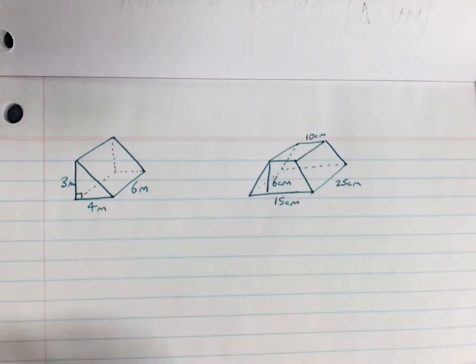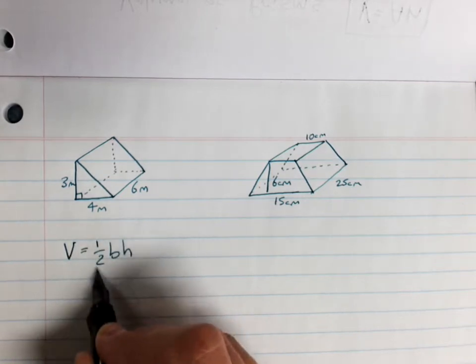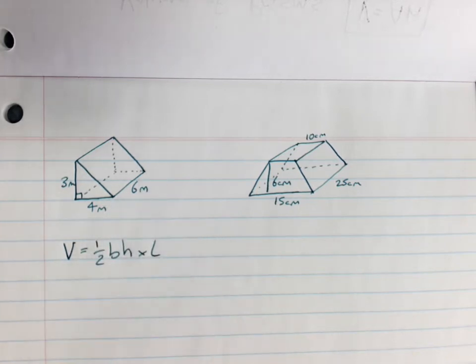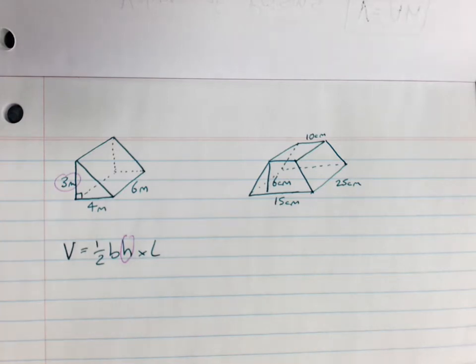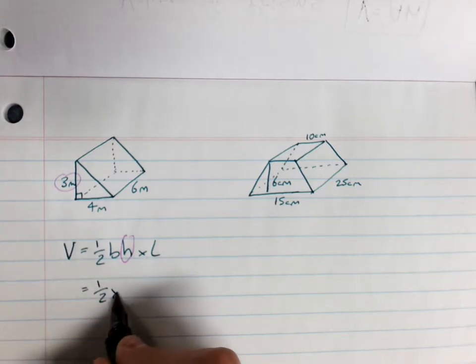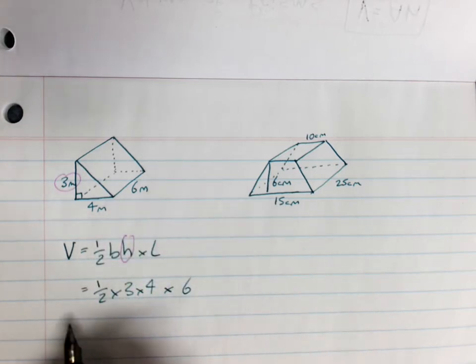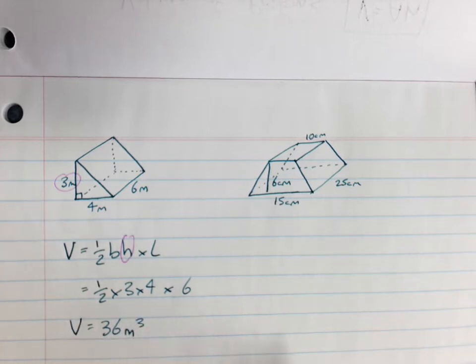A triangular prism. So volume equals half times base times height, the area of the triangle, times the length of the prism. Remembering that this height is going to be the height of the triangle to get the area of a triangle. That will be a half times 3 times 4 times 6. So I've got 6 times 6 is 36, and we're in meters cubed. So just be very careful with triangular prisms.